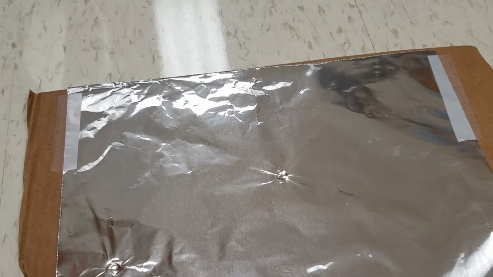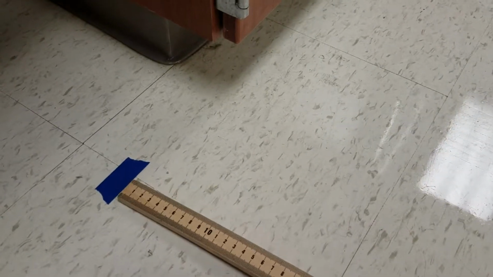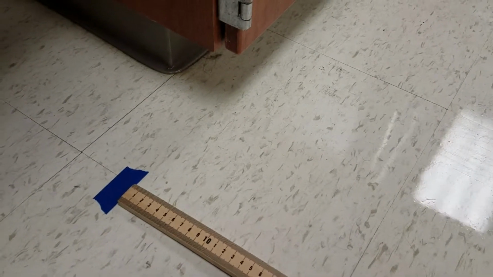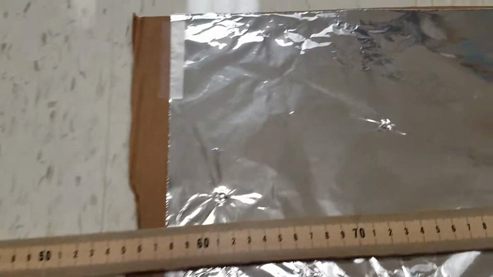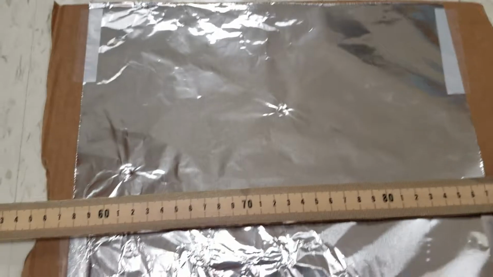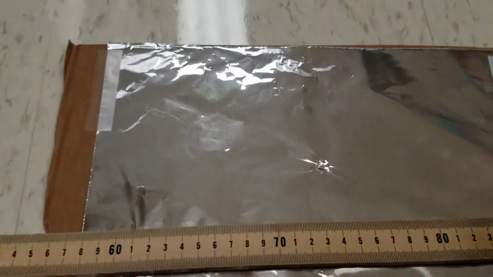marble hit. So what we're going to do is take our meter stick right here on the centimeter side, and I've made a mark on the floor here where the edge of the ramp is even with. We're going to lay our meter stick down, make sure it's even there, and make sure that it is straight. And we're going to measure how far the marble traveled.